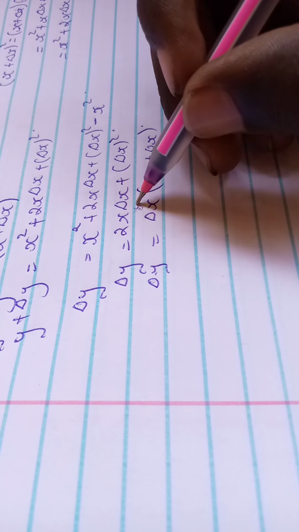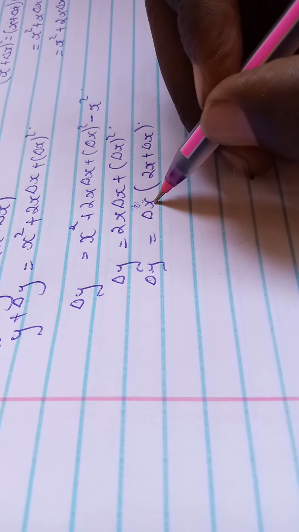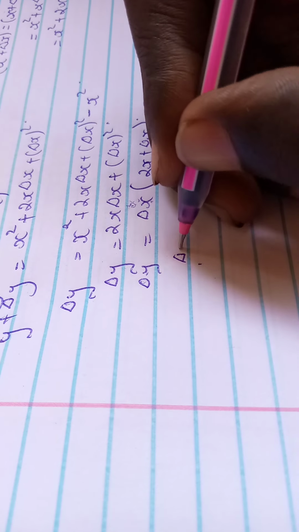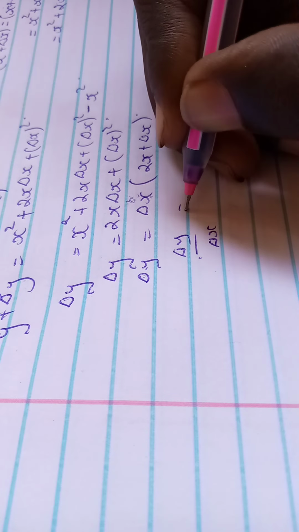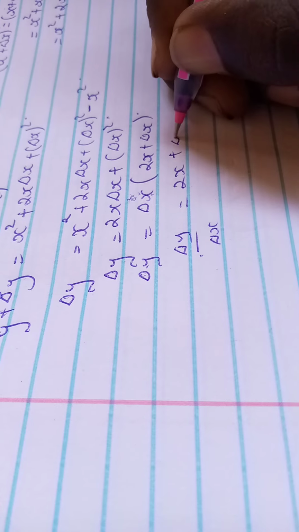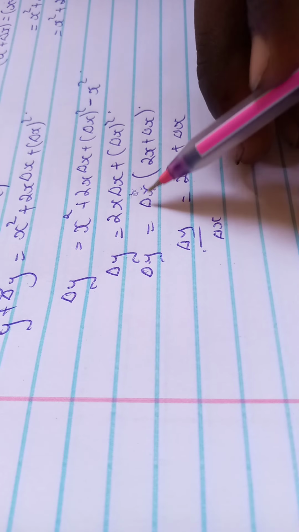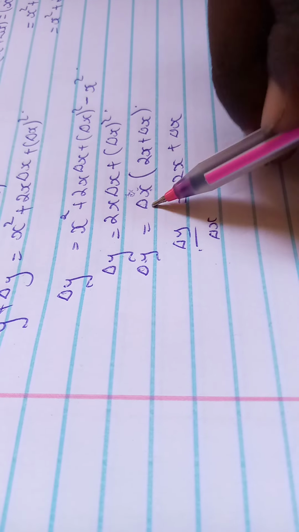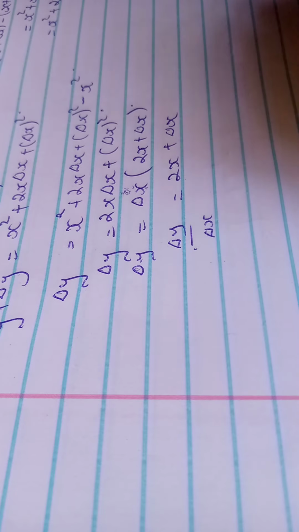At this particular point, we do what we did in the other previous question. I pull this down, so it becomes change in y over change in x equals 2x plus change in x. Because if you multiply this times this, you get this times this. So you are factorizing it out.